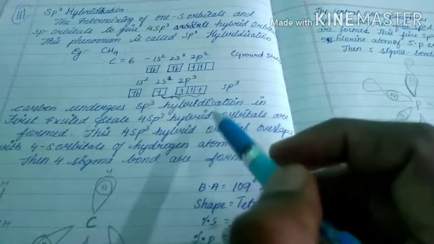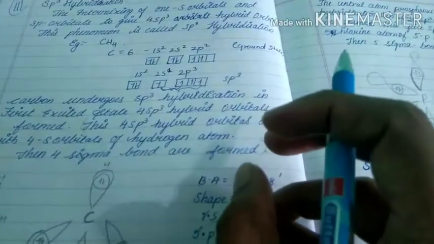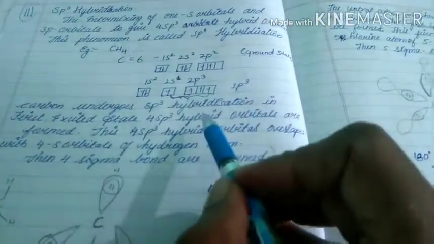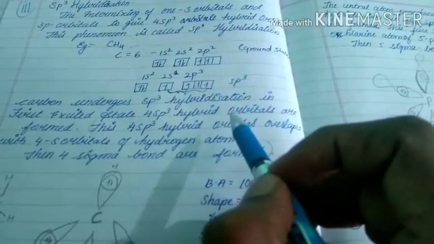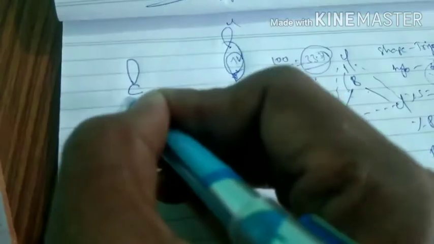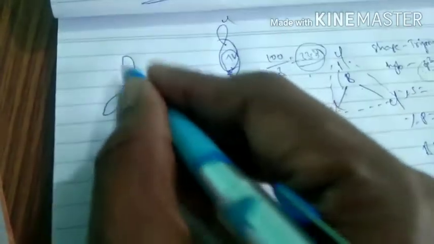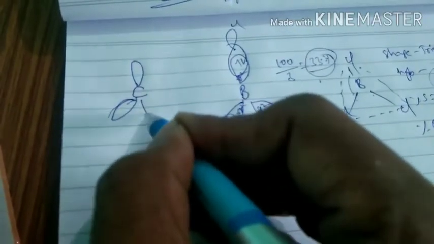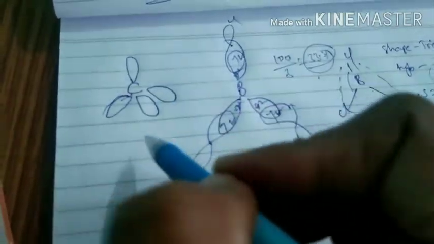After forming hybrid orbitals, they are arranged around the carbon atom in a tetrahedral manner. I repeat this point, listen carefully. After forming hybrid orbitals from atomic orbitals, they arrange around the carbon atom in a tetrahedral manner. That is like this. Tetrahedral means 4 come, 1 is like this, 1 more is like this, 1 more is like this, and the last one is like this. This arrangement is called tetrahedral.